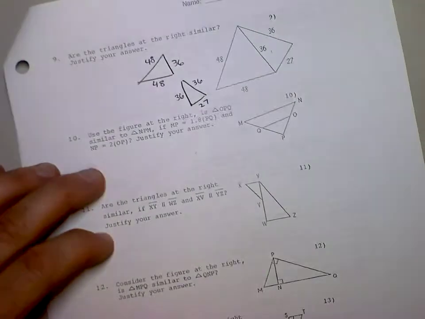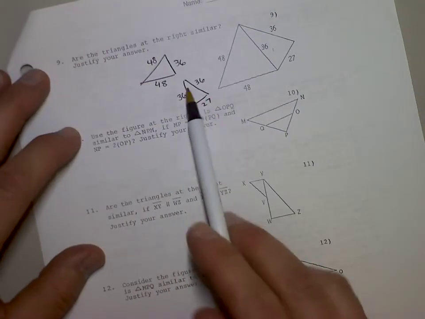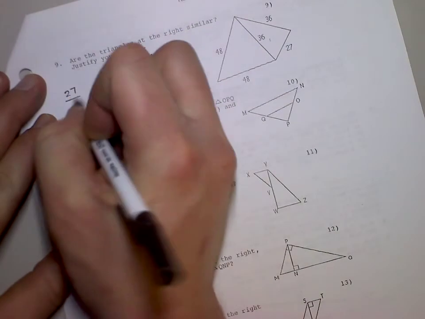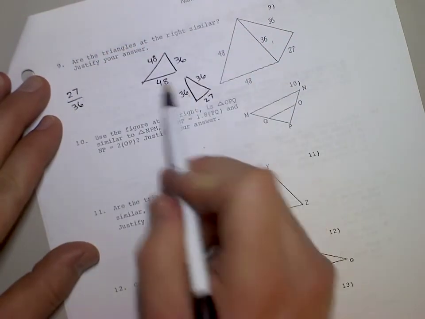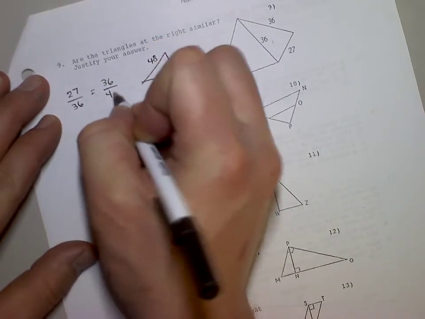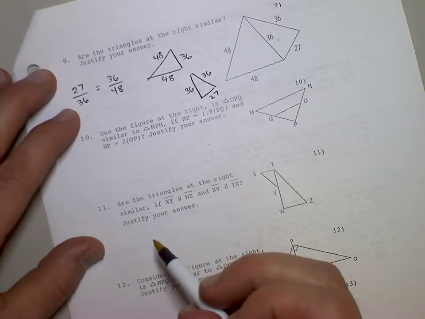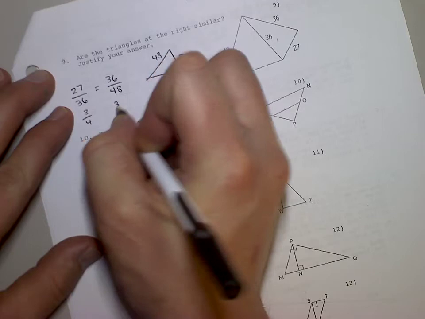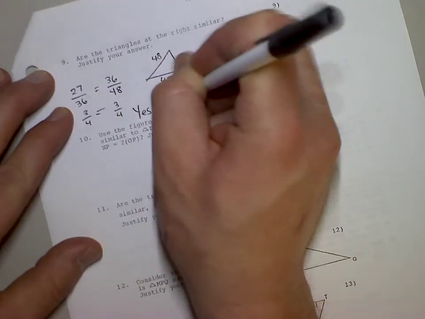Since we don't know any angles here, it's got to be SSS or nothing. So we're going to check proportionality. Shortest side, 27. Shortest side, 36. 27 over 36. Next shortest side, 36, and I have 2 of them. Over here, next shortest side, 48, and I have 2 of them. So we just have to check and make sure 36 over 48 is congruent to 27 over 36. And when you check it out, you find that this is 3/4 or 0.75, and this is 3/4 or 0.75. So you'd say yes by SSS.